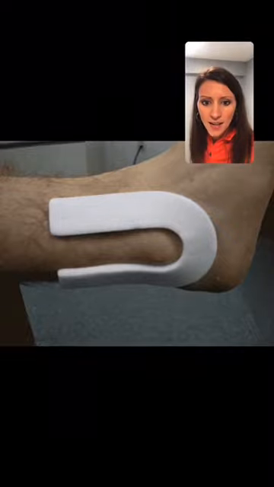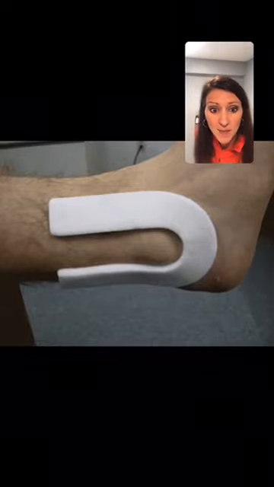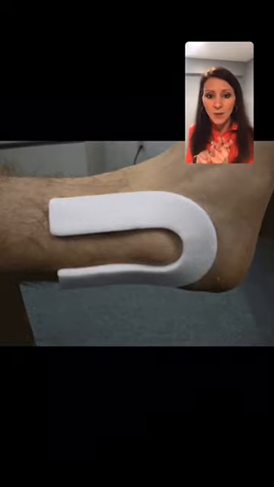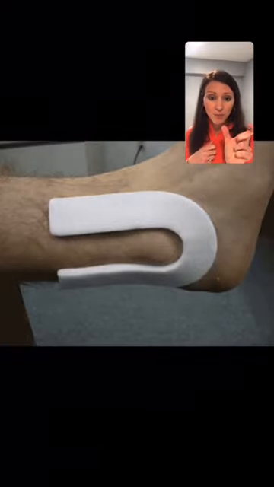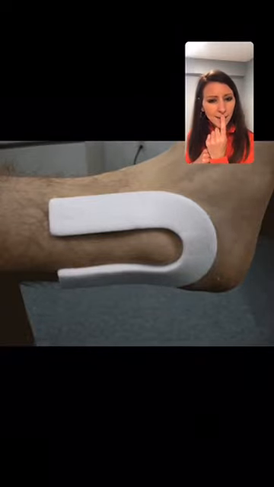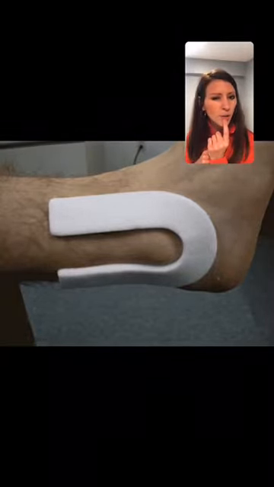I pulled my quadratus femoris muscle and can't go to the doctor because of quarantine. Shoot. Quadratus femoris is a deep rotator in the back of the hip. I'm curious how you pulled that. That's kind of an unusual pull.